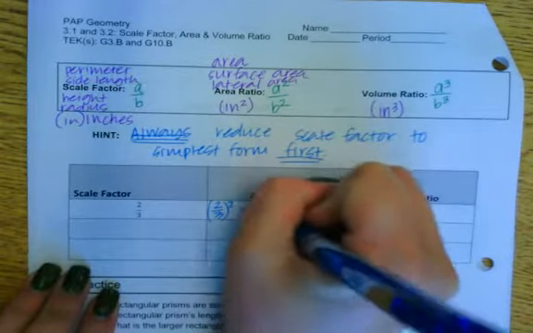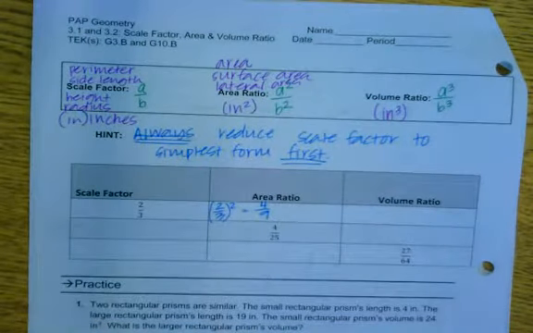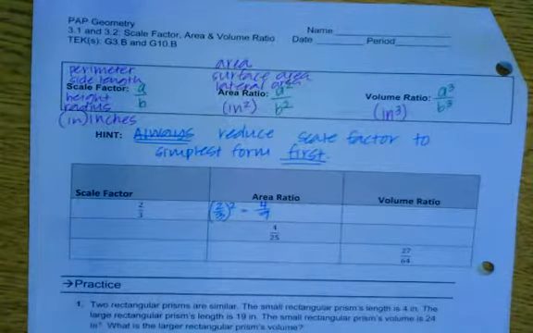When I move to the right, to the volume ratio, I have to go back to my starting point, which is what? What's my starting point? 2/3. So scale factor starts with an S. Anytime you're filling out a ratio, you have to start with scale factor. You can't go cube area ratio.